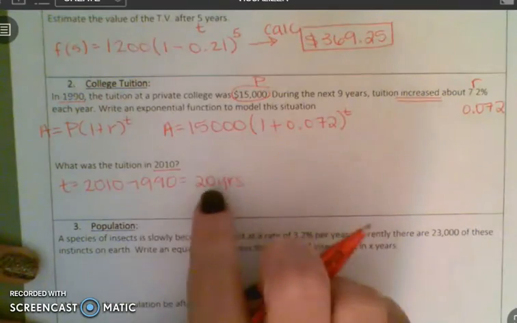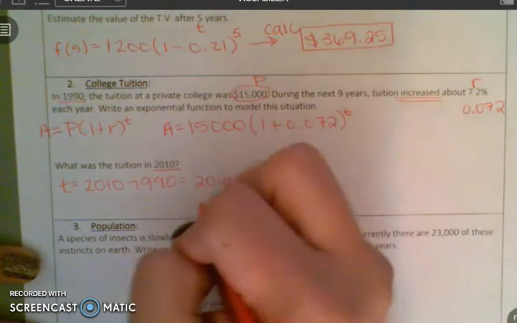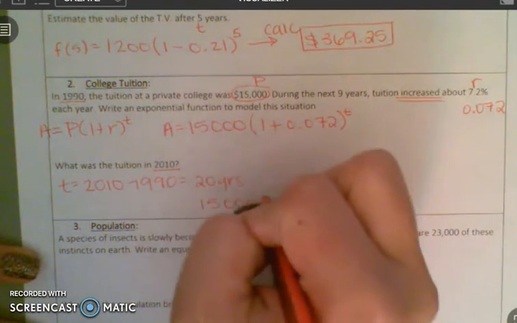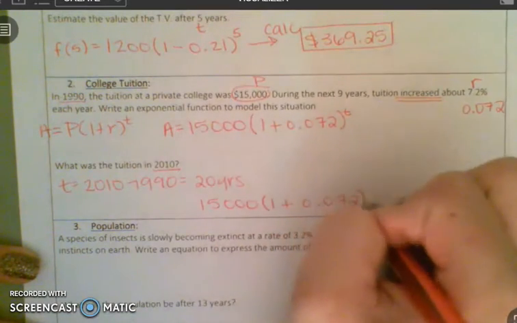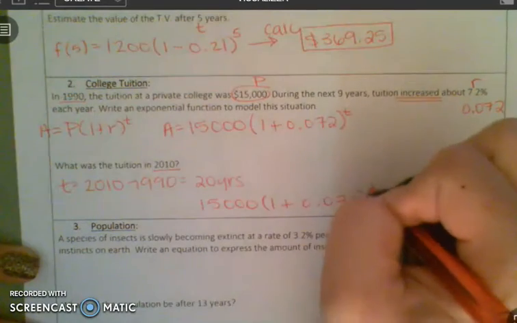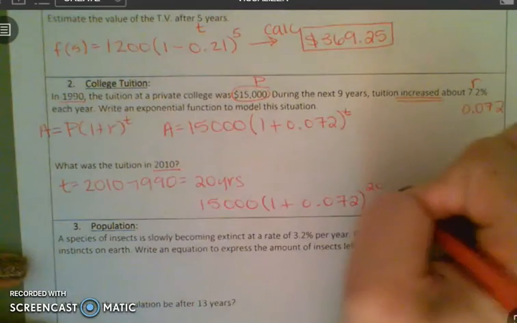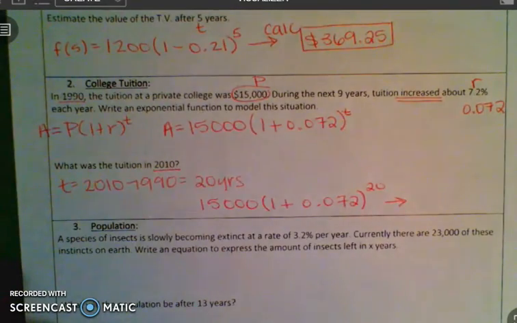So now I'm going to plug in this 20 into my equation. So I have 15,000 times 1 plus 0.072, and it's not T anymore. We know T is 20. And then we're going to stick that into our calculator.